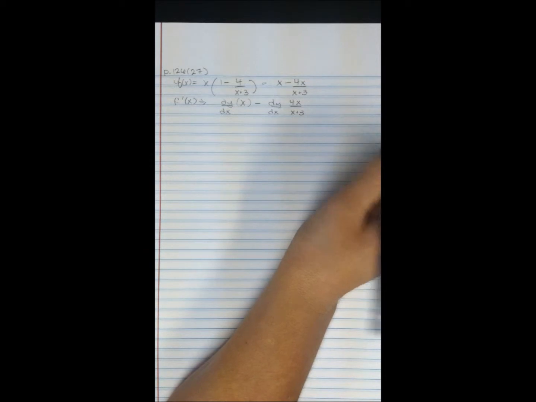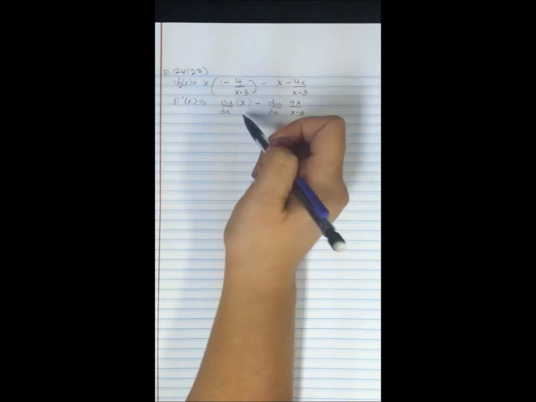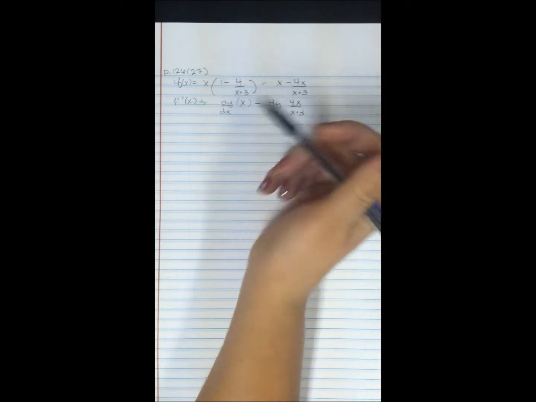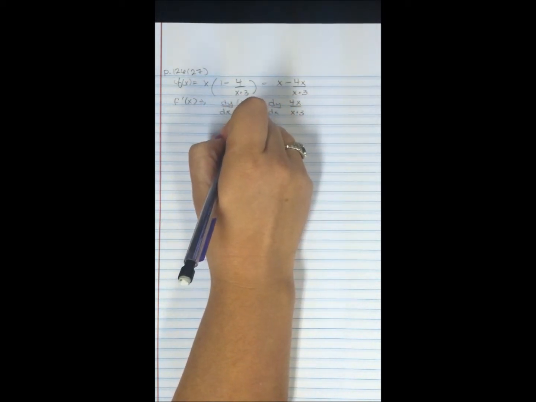And this is the way that I'm going to choose to explain this problem to you. Again, there's more than one way to solve a lot of these problems, but this is how I'm going to handle it, just because this derivative is really pretty simple to work out. The derivative of x, of course, is 1.